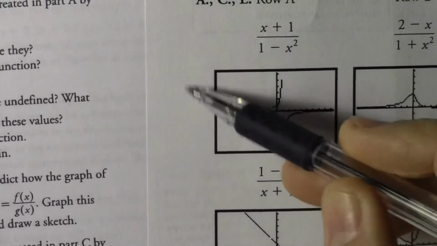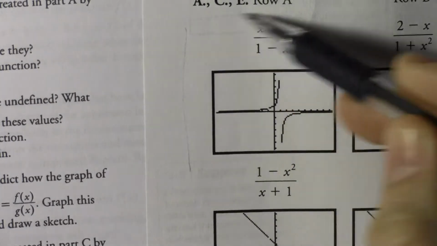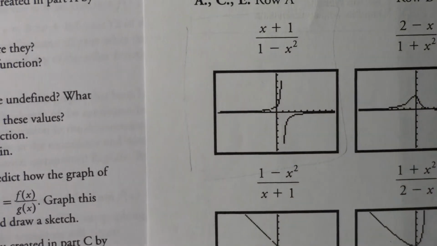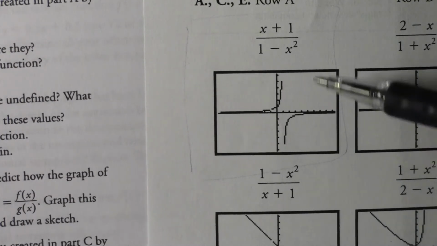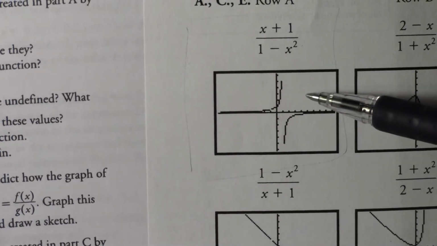Okay, so here's the first graph: x plus 1 over 1 minus x squared. Of course, it does look like, as I mentioned, that parent function, just with a horizontal shift of 1 unit to the right. And that's because of the factoring and those values canceling out.